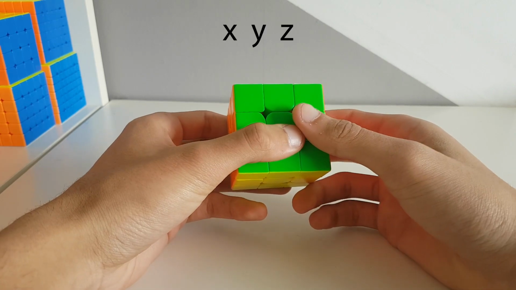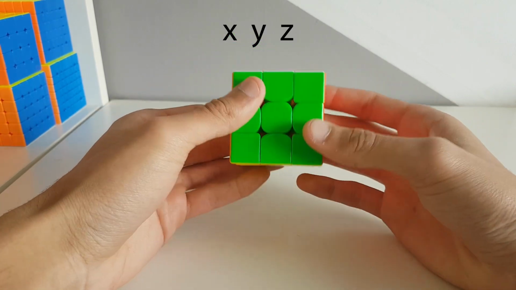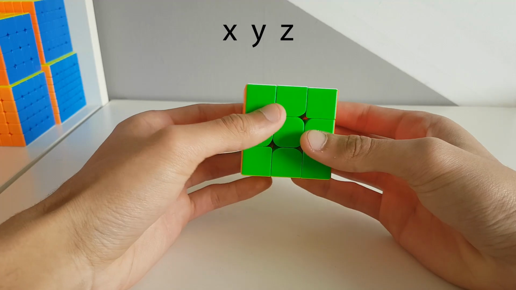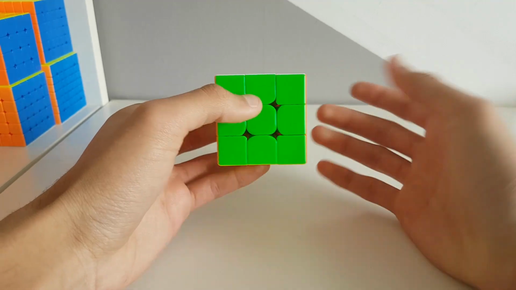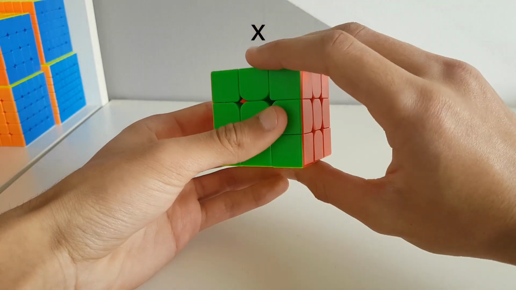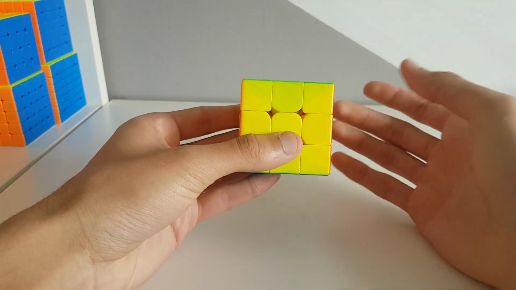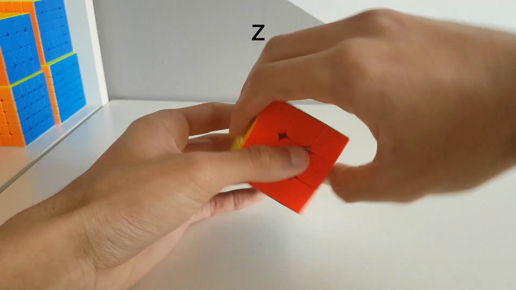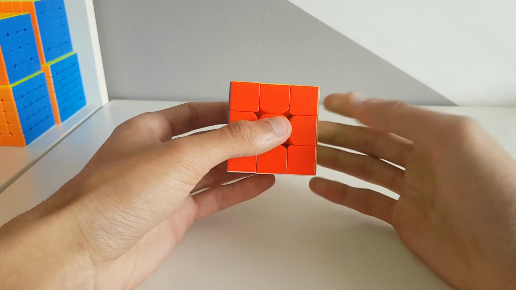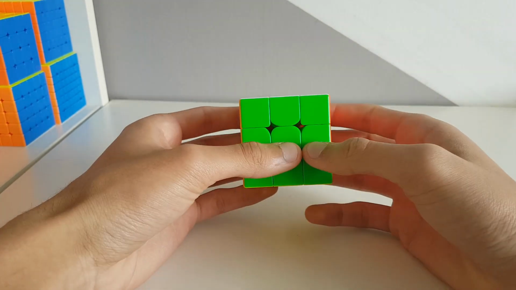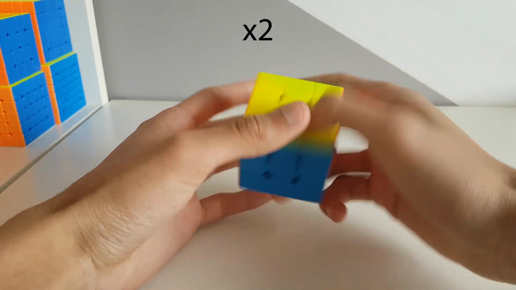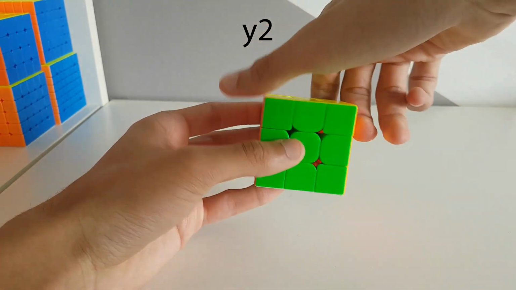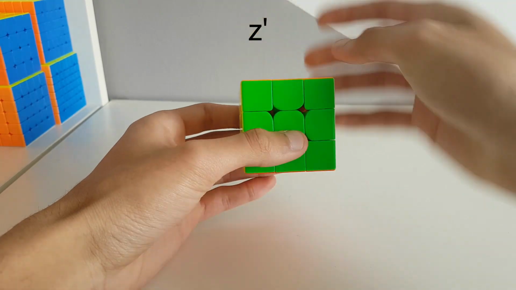Cube rotations are written as X, Y, or Z, and they affect how you hold the cube. So the way to remember them is that X follows R, so it's if you're doing an R move with the whole cube. Y follows U, so like this, and Z follows F, like this. And they once again can be followed by prime or a 2, so this would be X2, this would be Y2, this would be Z prime, and so on.